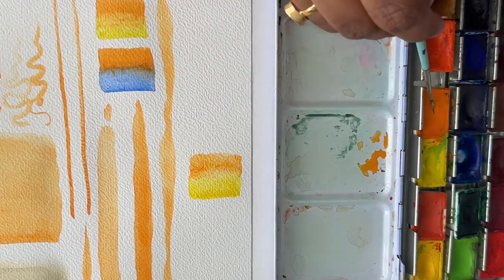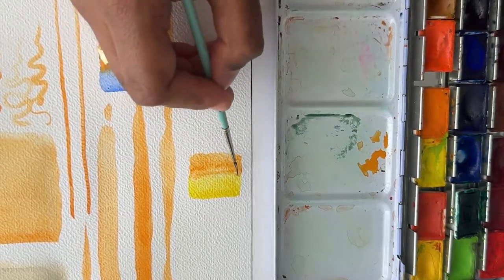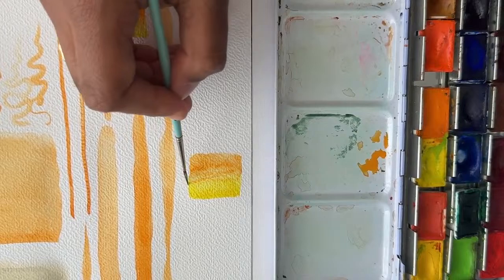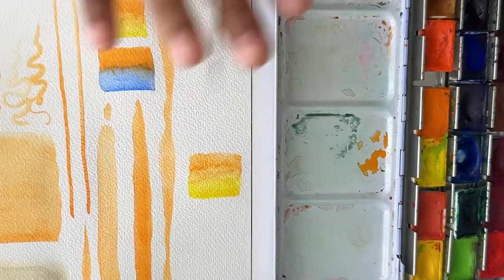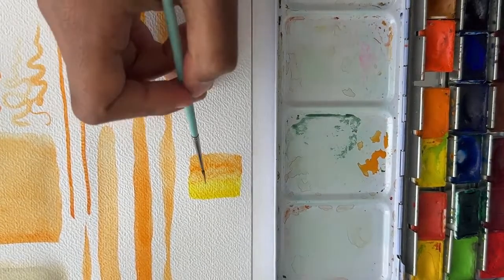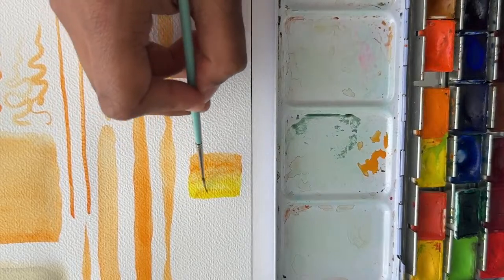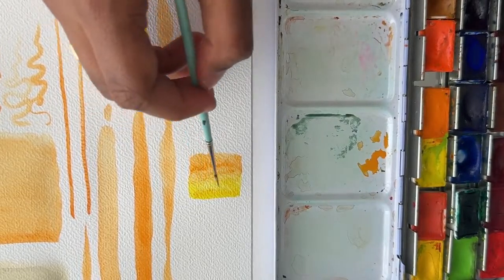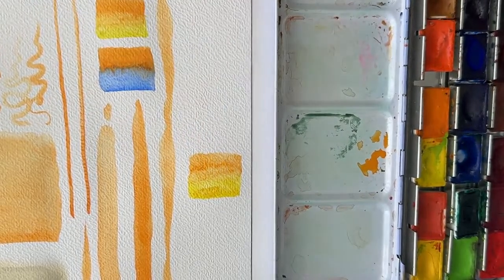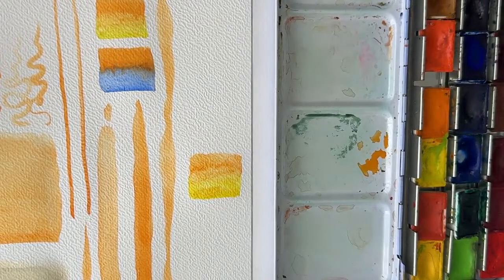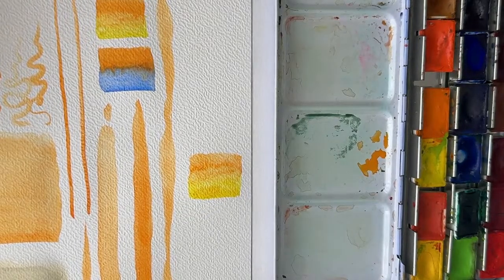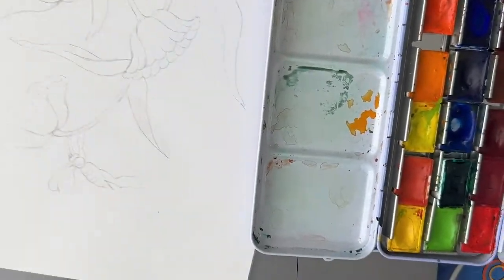So you take a little bit of orange. If it doesn't merge, it's okay. When it dries up, then do it. Otherwise, you can see the whiteness will come because it's removing the color from there. So yeah, this is how you practice watercolor. So now you have seen how I'm doing the watercolor. So let's start with our main image.